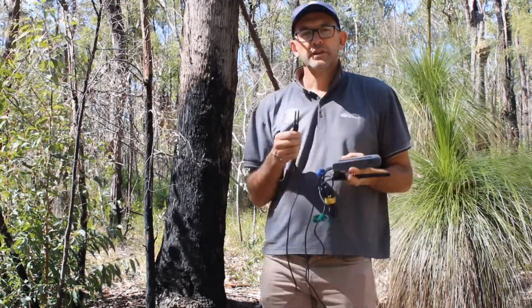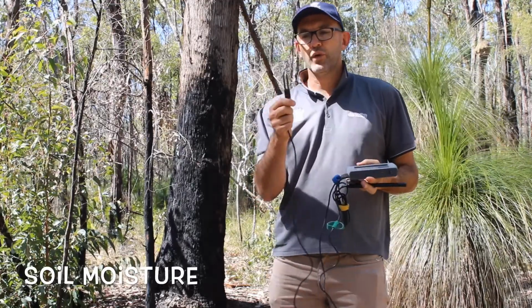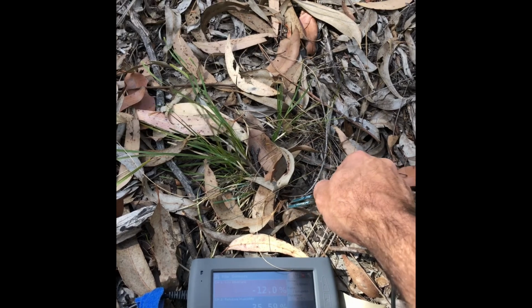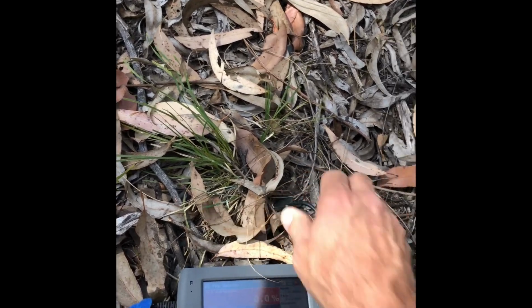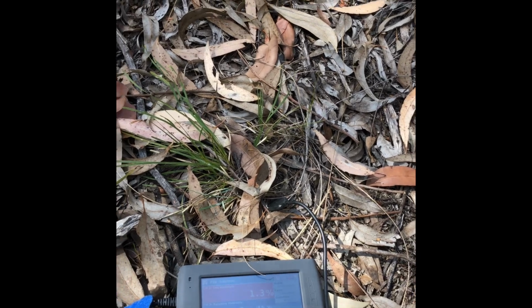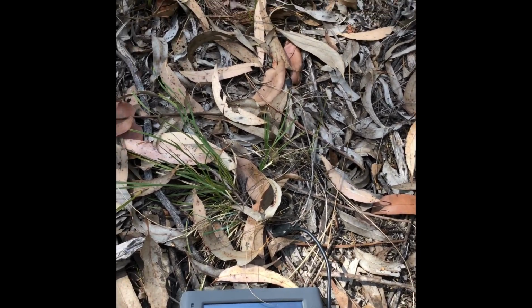The second probe you're going to be using is what we call the soil moisture probe. Now again, this needs to go into the soil, and it needs to be inserted into the soil so it is all the way immersed in that soil, all the way up to the black holder at the top. If you don't do that, it won't measure properly.